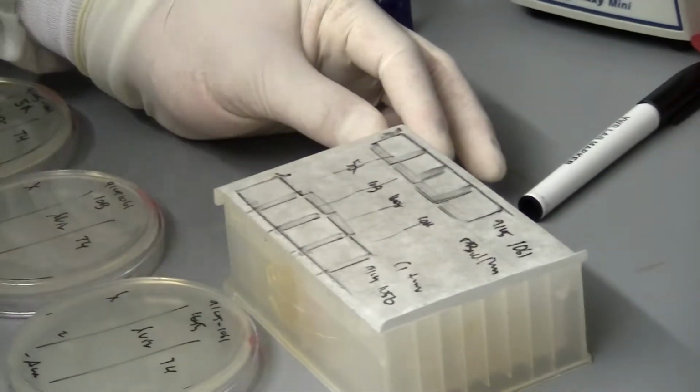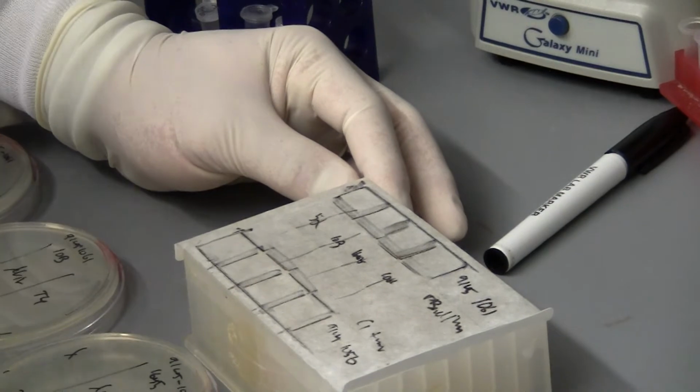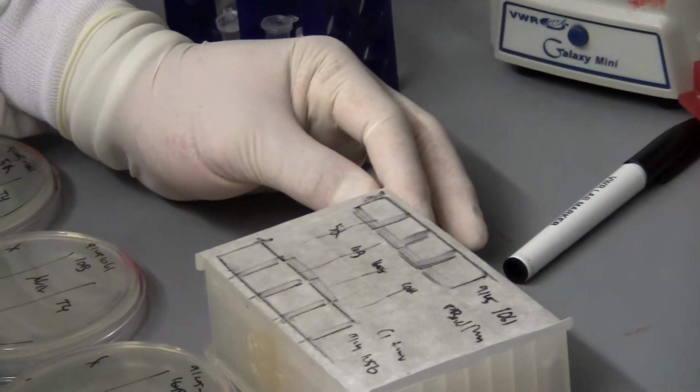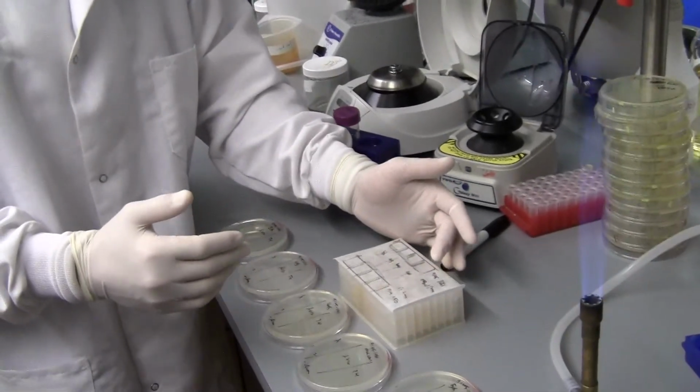Inside of our E. coli, we have an inducibly expressed IM gene from T4. It's under the PBAD promoter. That means when we add arabinose, we will get this IM protein from the T4. And if we don't add arabinose, we will not get that IM gene.